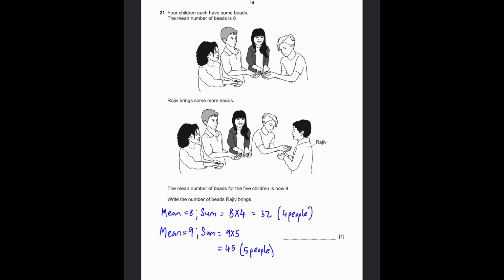Now the number that Rajiv brings will be 45 minus 32, because if we subtract the number that the 4 people have without him from the number that the 5 people including him have, that'll be 45 minus 32, which is equal to 13 beats. That's the answer.